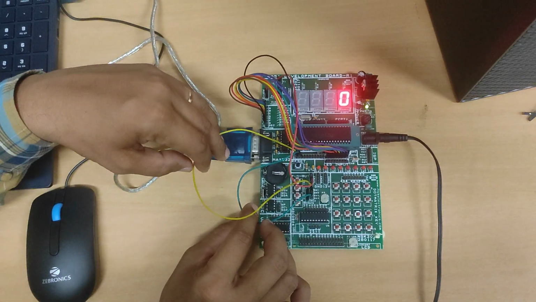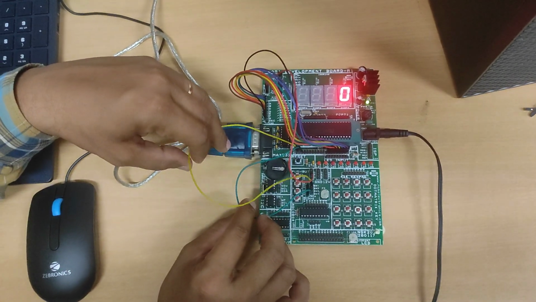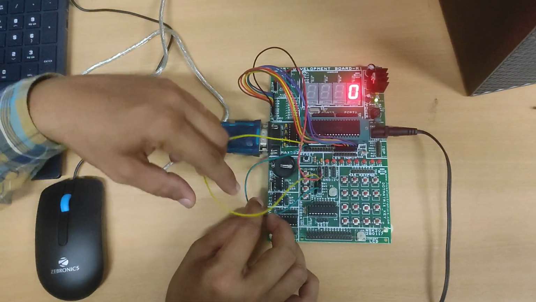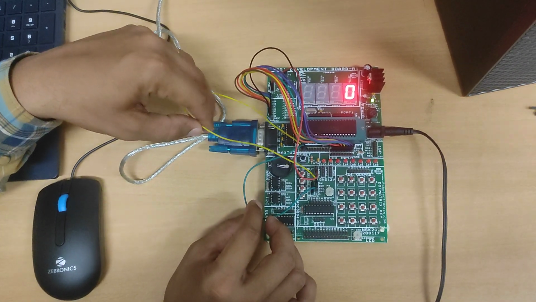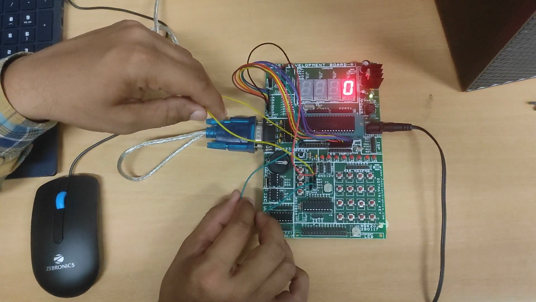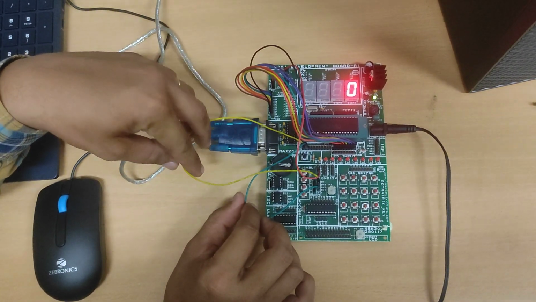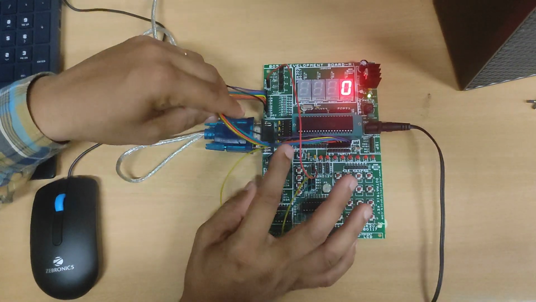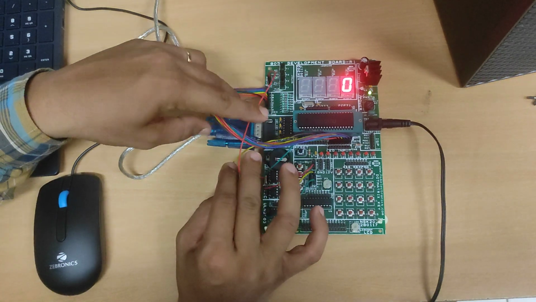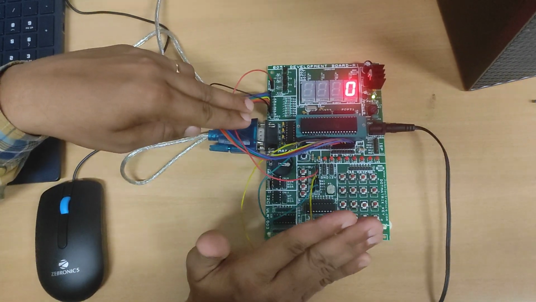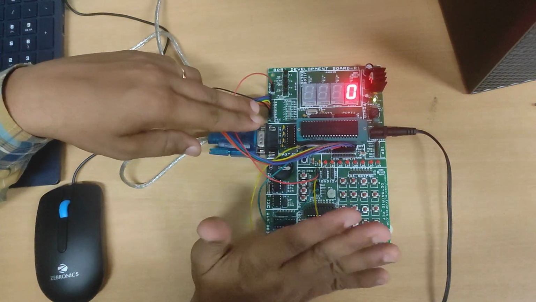So P2.0 and P2.1 are used in bit set reset mode, where P2.0 is used for one switch which is for incrementing the count value, and P2.1 is used in the bit set reset mode for decrementing the count value, and the 7-segment display is interfaced with port 0 to display the count value. So this can be considered as a volume up and volume down button in a TV remote control.